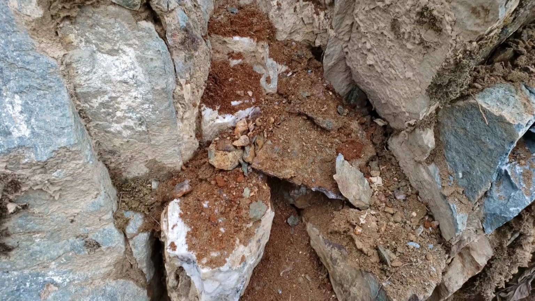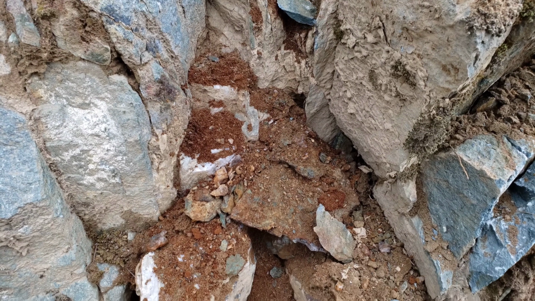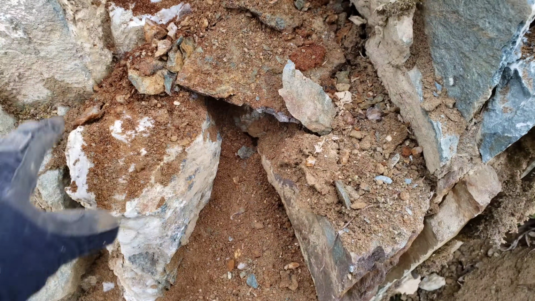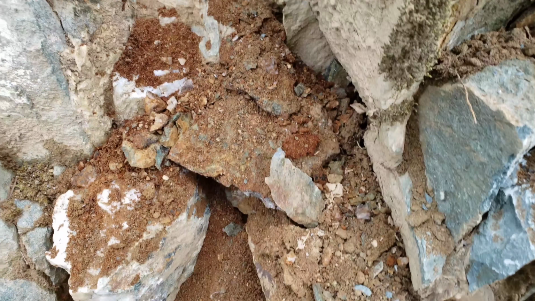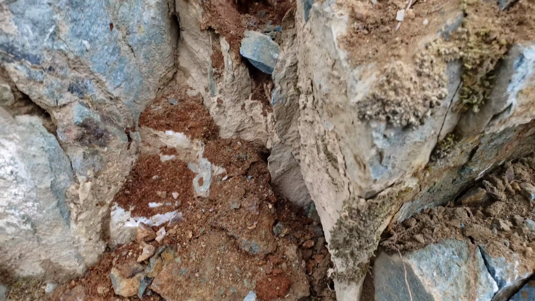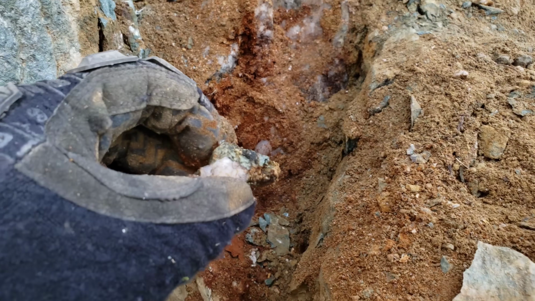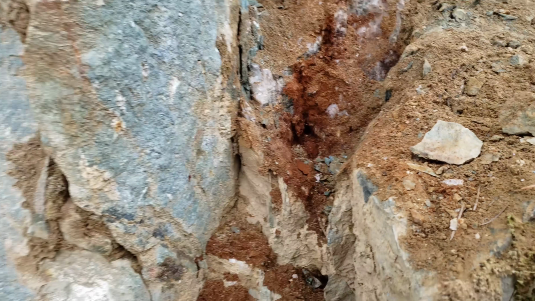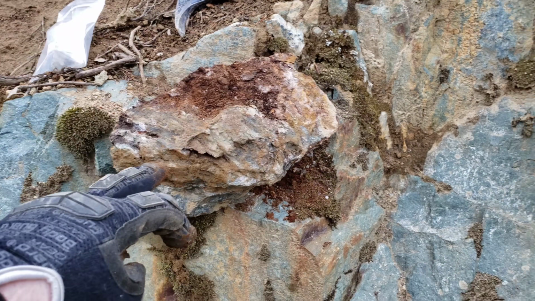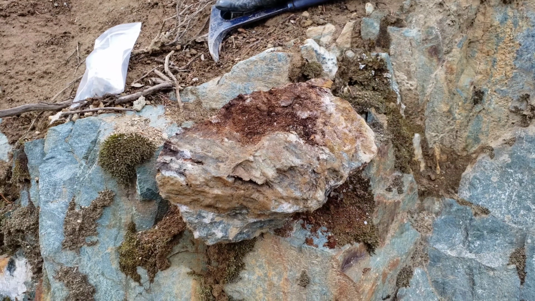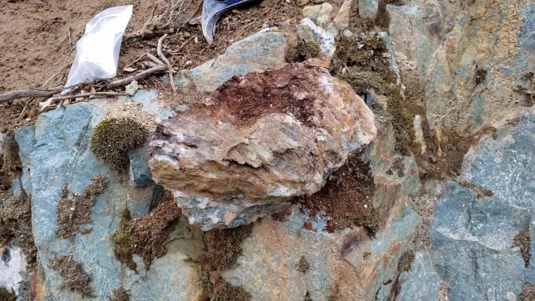Alright, so we've been working on this vein a little bit. We've gotten a bunch of chunks out. Most of it's been barren, with the occasional speck of chalcopyrite, which is giving you your green in the rock. And we just pulled off this piece right here from right in there, and we found some mineralization.